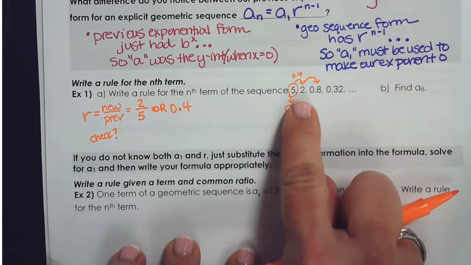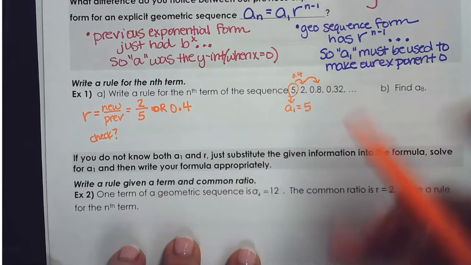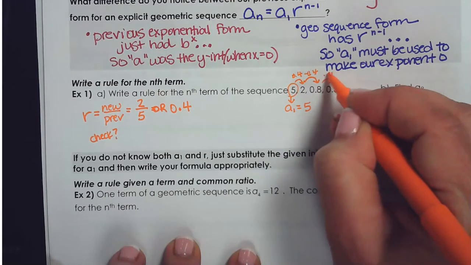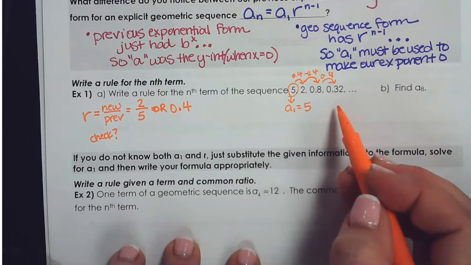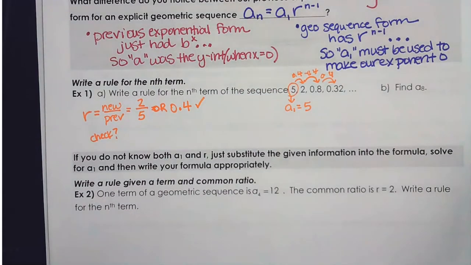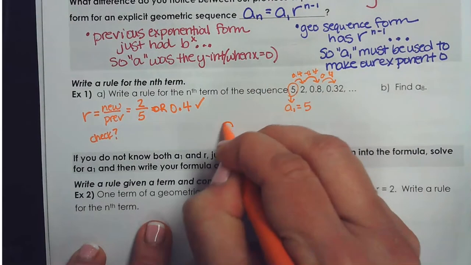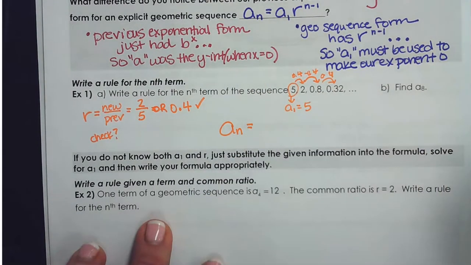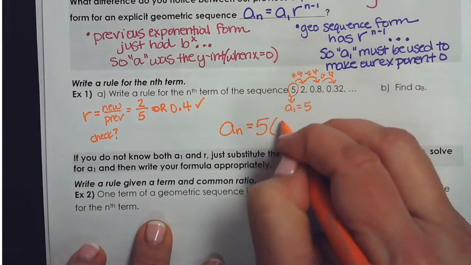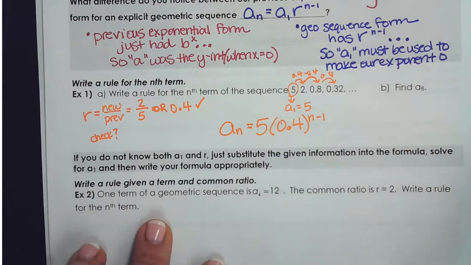If we multiply 2 by 0.4, isn't that going to give us 0.8? If I multiply 0.8 by 0.4, isn't that going to give me 0.32? So that confirms that our r value is going to be 0.4. And so then we can use that to write our rule. a sub n equals 5 times 0.4, or you could use 2/5, to the n minus 1.